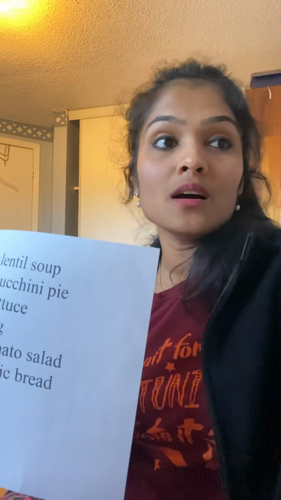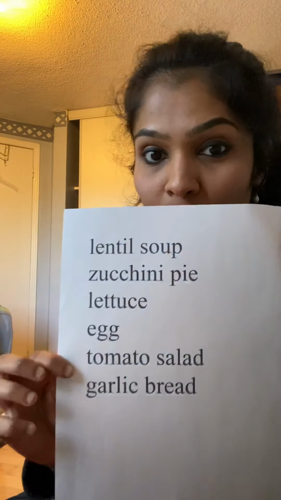So here it is. 1, 2, 3, 4, 5, 6 words Mr. A has got. These are the words, I will read them out. Lentil soup. Anybody else has got? Yeah, many of them. Perfect. Zucchini pie. Yes, many have got it. Very good. Lettuce. Very good. Egg.